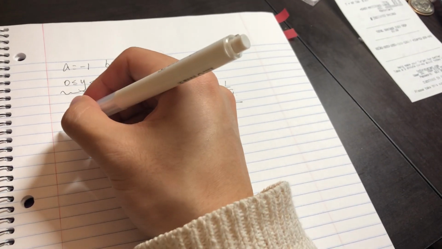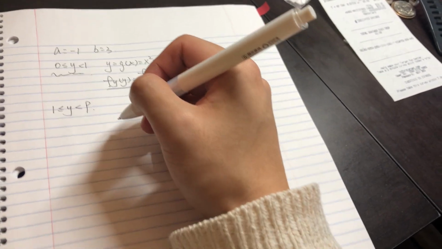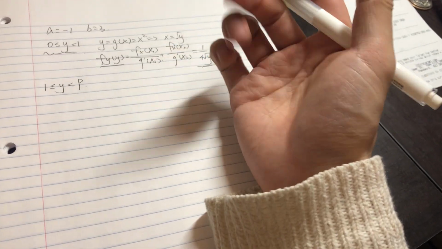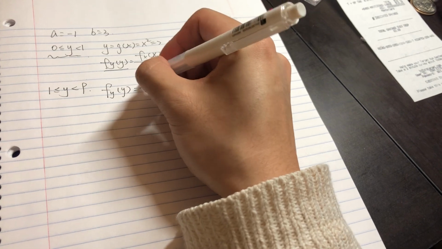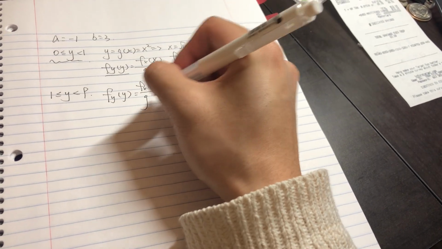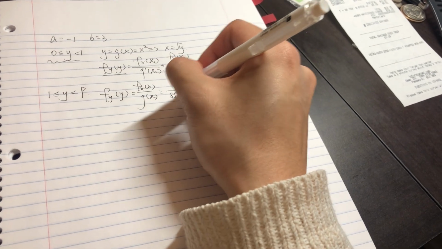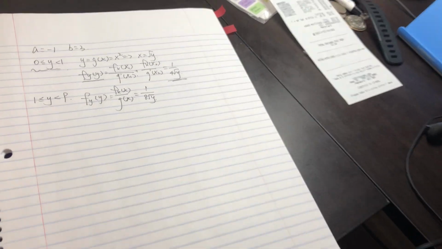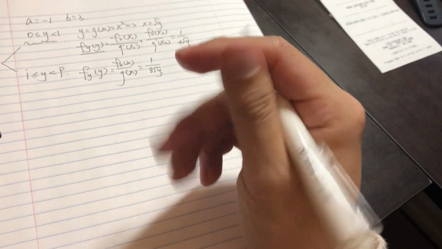And when 1 is smaller than y smaller than 9, there is only one root, and f_Y(y) equals f_X(x) times dx/dy. So we can get the answer, which is 1 divided by 8 root y. So from this we can get f_Y(y) and big F_Y(y).